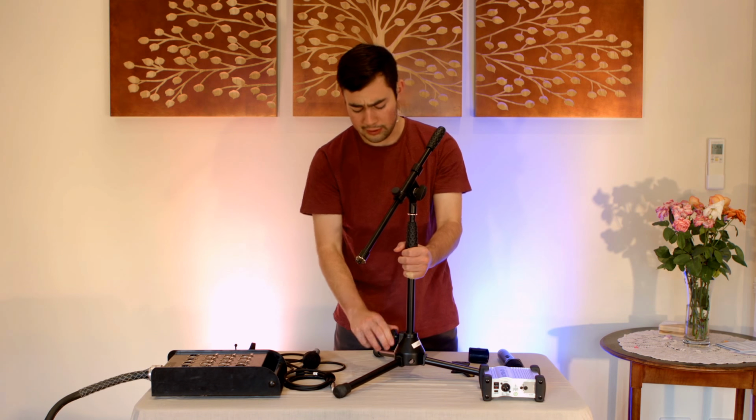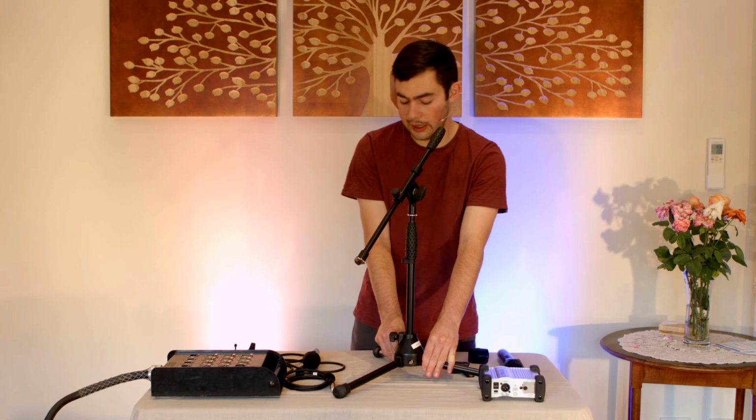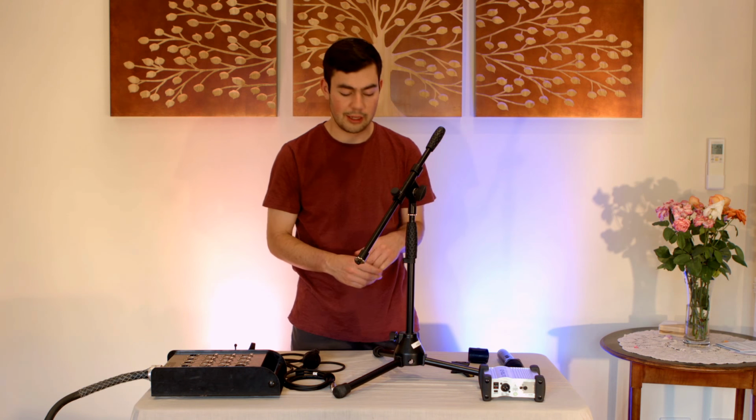So you want to pull that the entire way up, and then if I stand on one of these, the force is actually taken by all three legs. It's a lot more stable like that too.